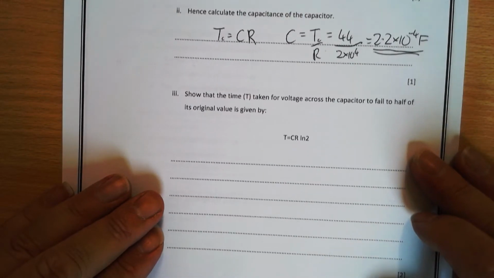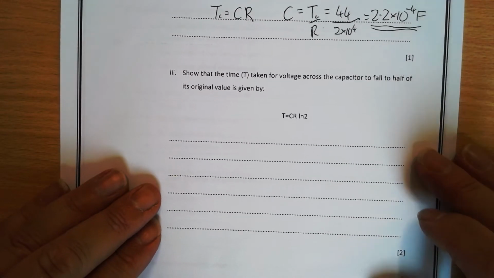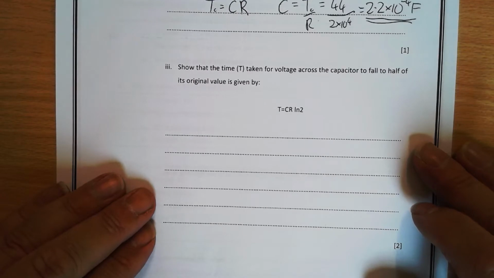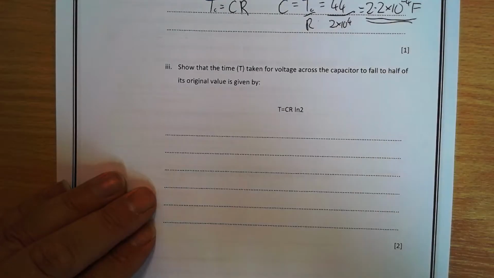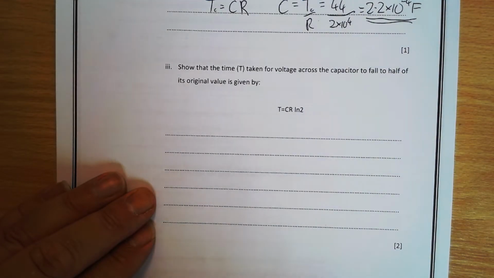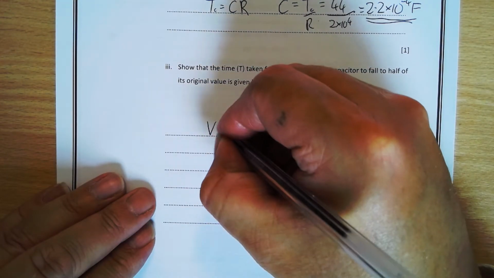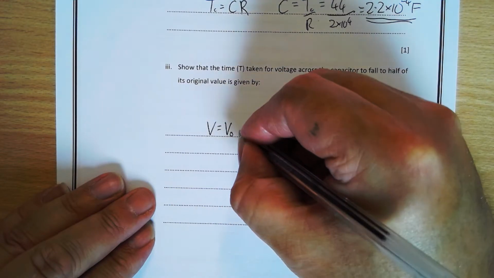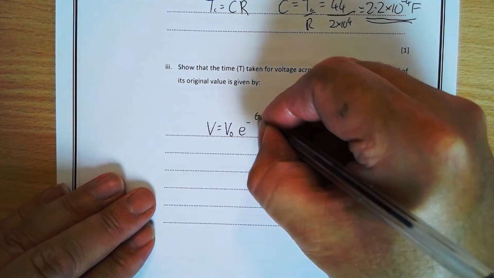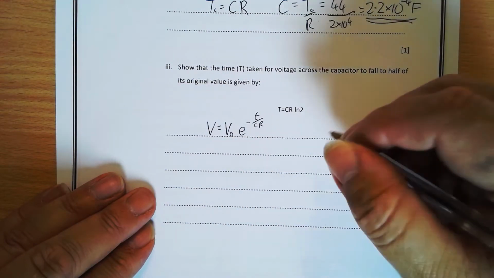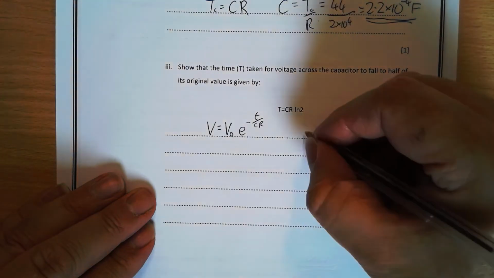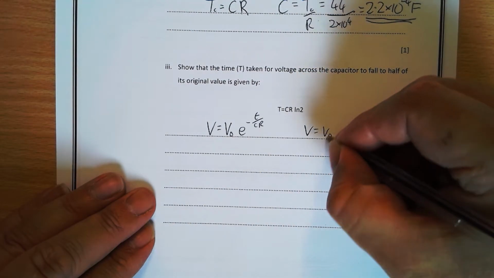It then says, show the time taken for the voltage across a capacitor to fall to half of its original value is given by that. One word, yuck. This is not an easy question. This is one of these high-level questions. This is really for distinction-only candidates, because you have to be very good at maths to do this. But it's relatively simple if you know how. You know the voltage is equal to V0 times e to the power of minus t over CR. And if it's fallen to half of its original value, V is equal to V0 over 2.